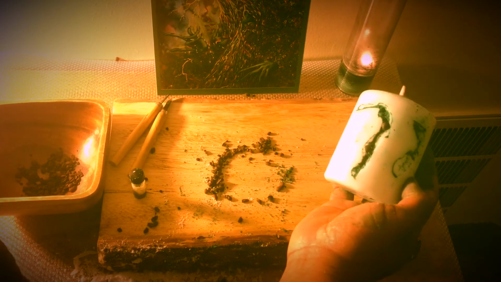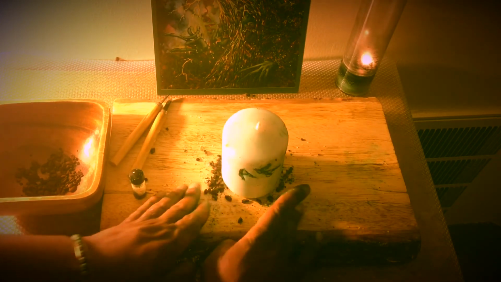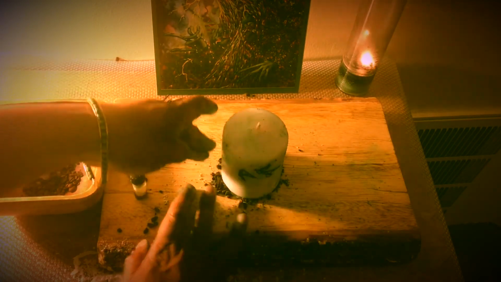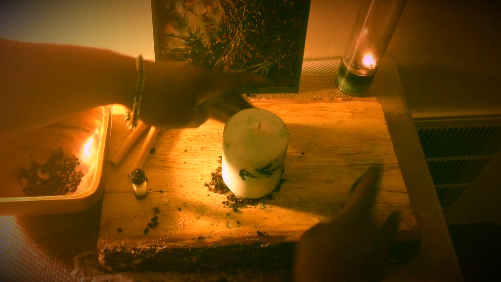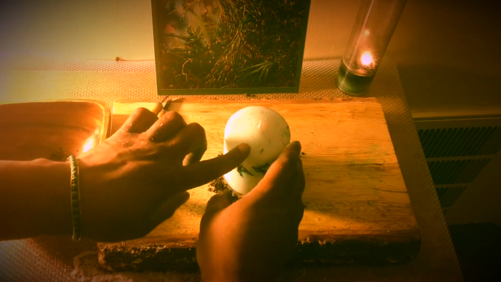Money sign. Lucky number. You see the coffee being stuck in? Arrow. And now I'm infusing and saying a prayer.